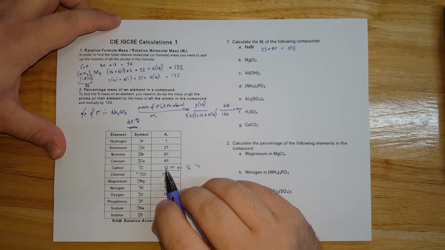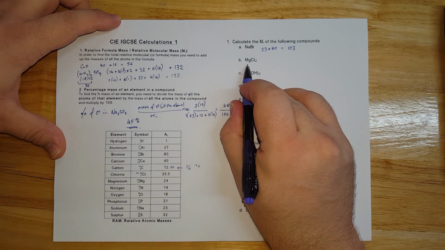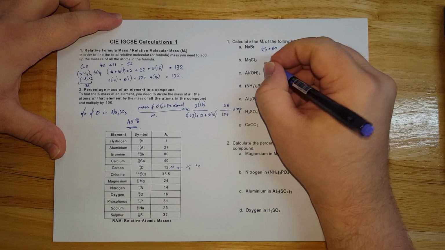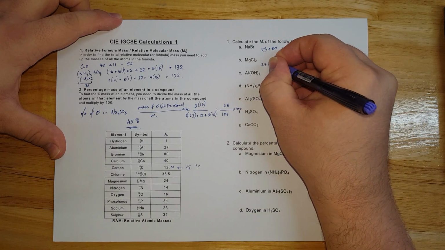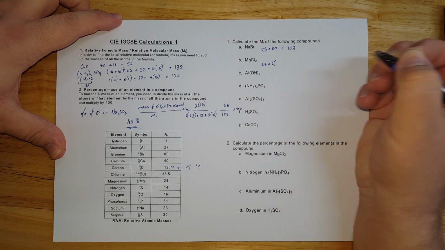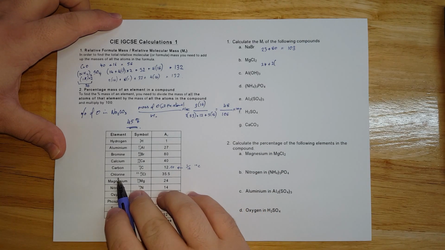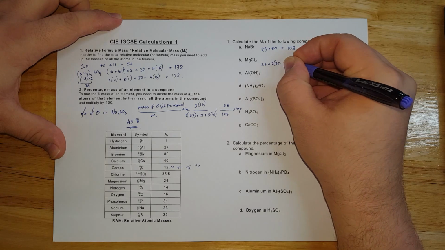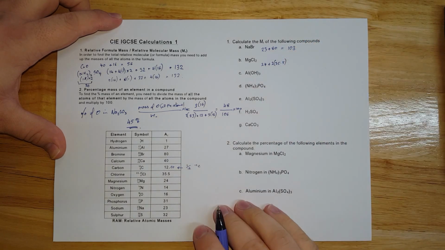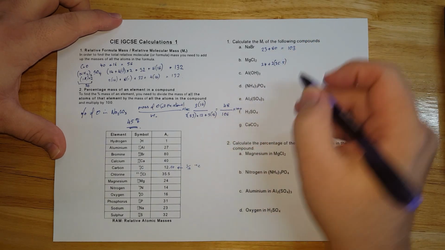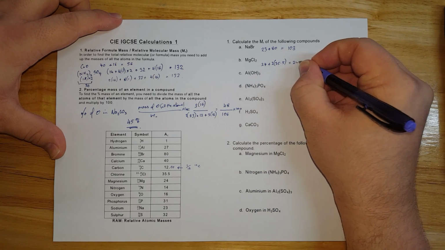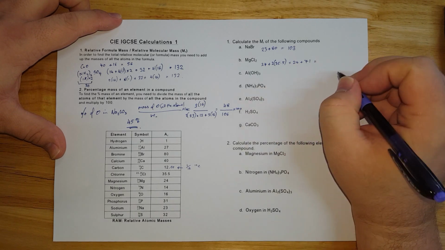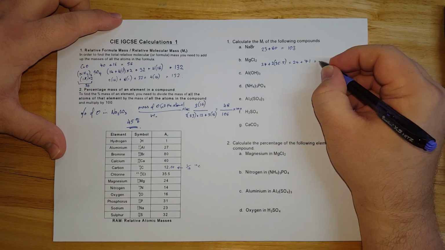Okay, magnesium chloride. We have a single magnesium atom. Magnesium has a mass of 24. We have two chlorine atoms. Now, chlorine has a mass of 35.5. So that's going to be 24 plus 71. So the total of that is going to be 95.